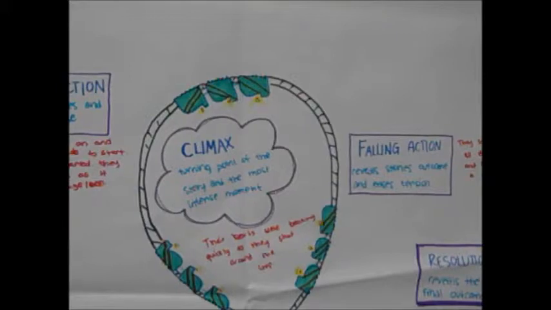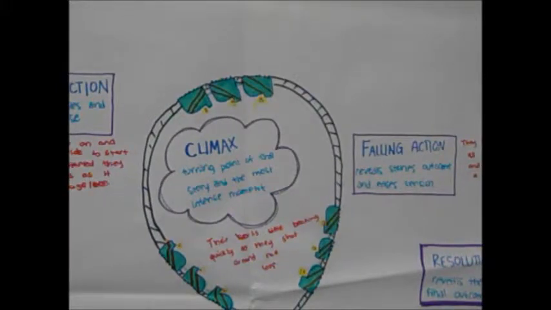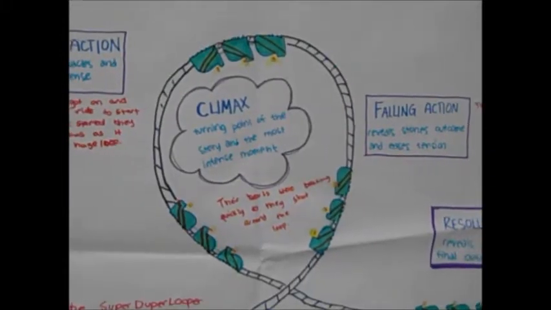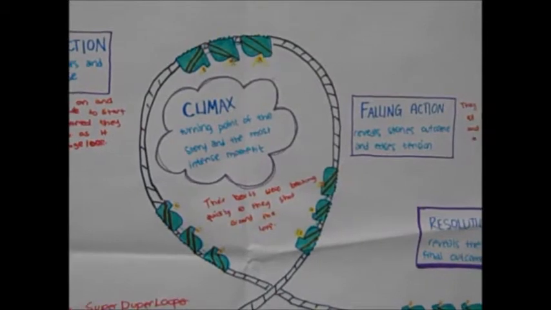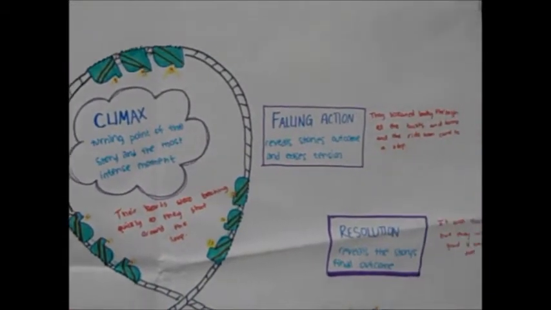Just like our football story, we don't know if he's going to catch it or if he's going to drop it. Like in a loop, you don't know if you're going to make it around the loop or you're going to die a horrible death. So the climax is the turning point of the story, and their hearts are racing.